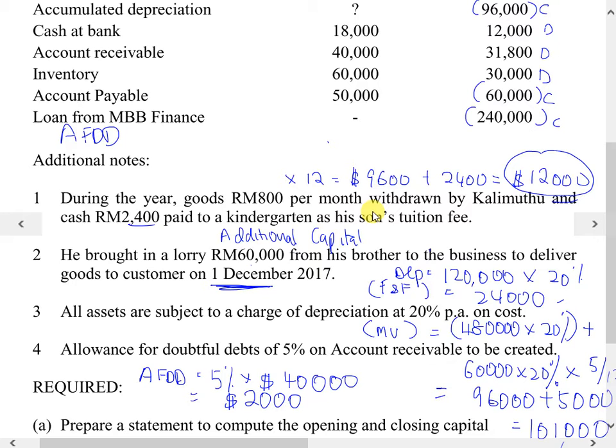Total drawing 12,000. 800 times 12, 9,600, plus the 2,400 cash drawing, 12,000. Total drawing. Okay. Do we have to adjust here? No need. Why?